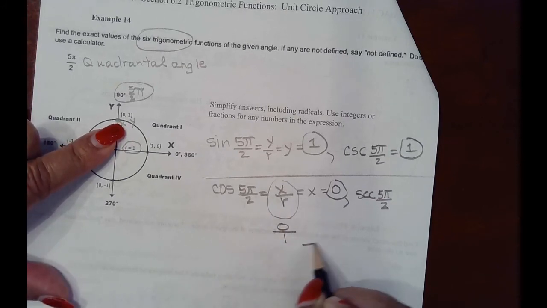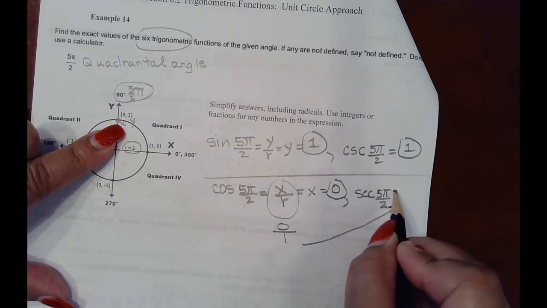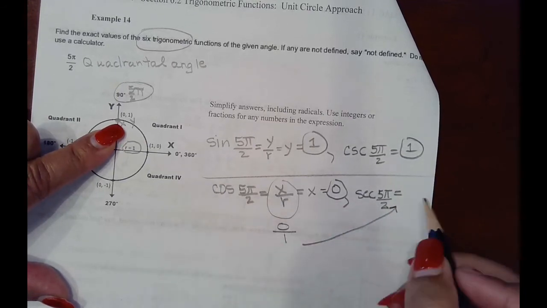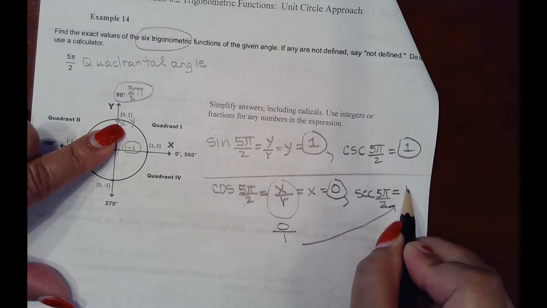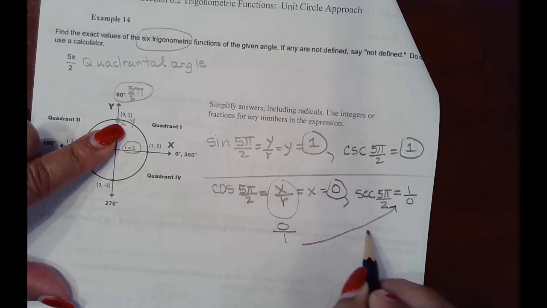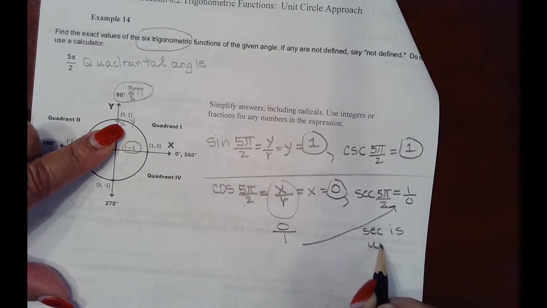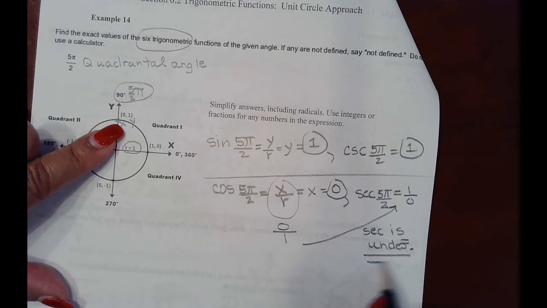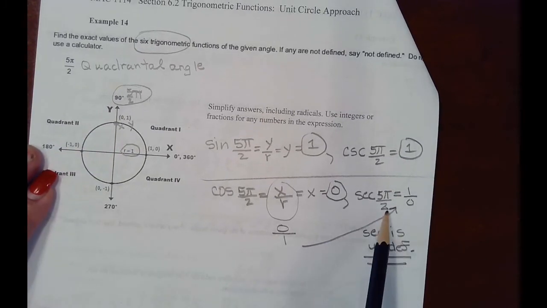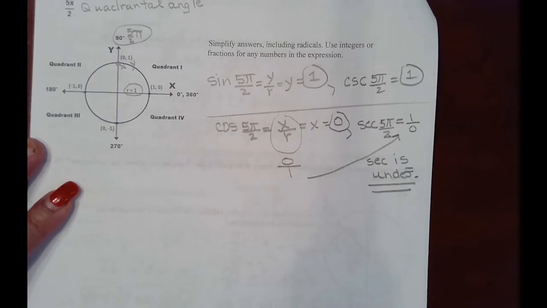When you take that and do the reciprocal, because this is the reciprocal cousin to cosine, then you have 1 over 0, and that means secant is undefined at 5 pi over 2. So at this particular location, the secant is undefined.